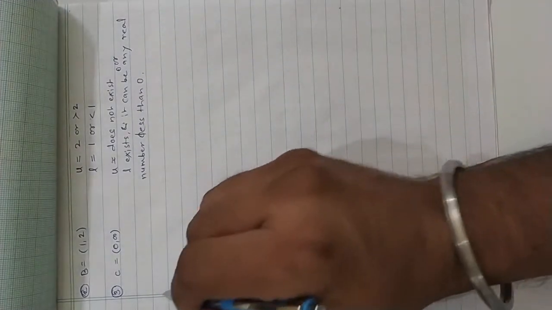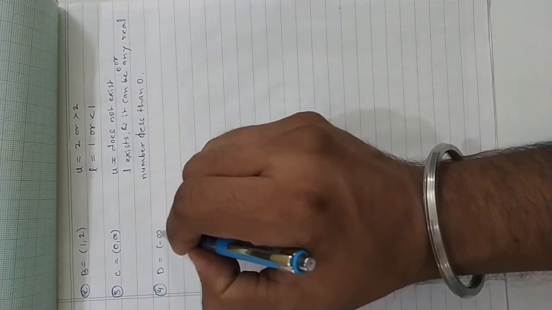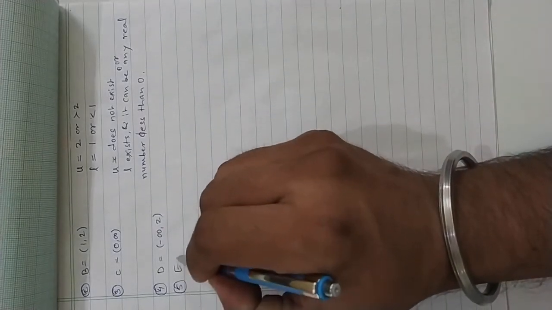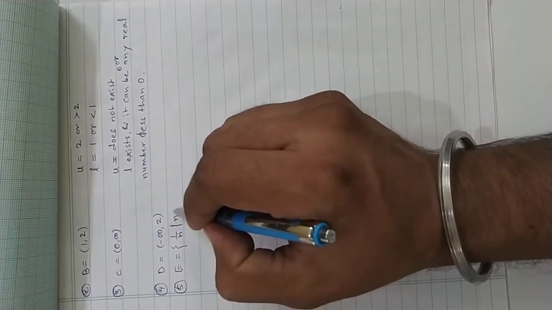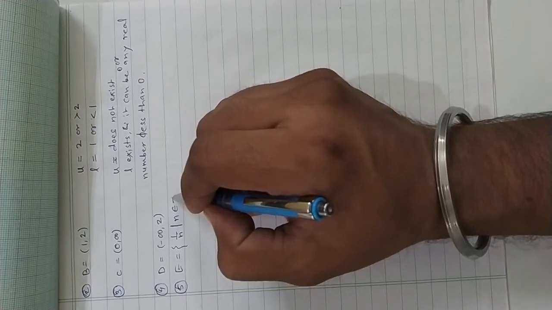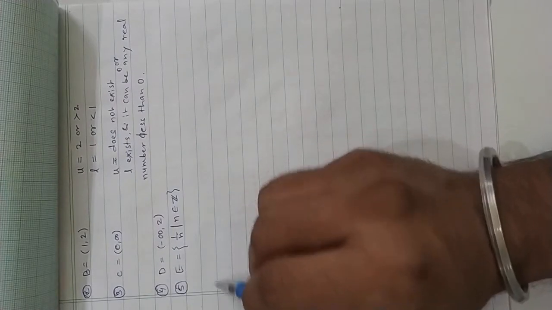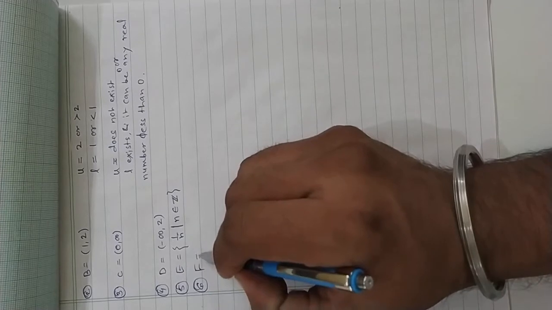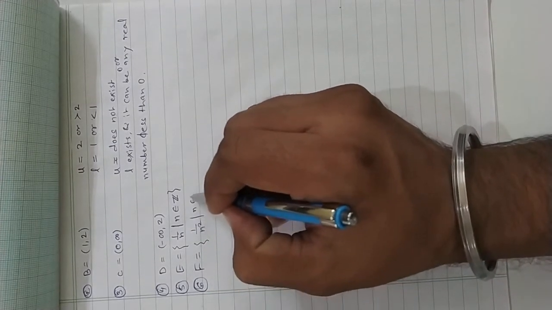Okay, so you can try for the set D equal to minus infinity to 2. The next set you can try is the set of 1/n such that n is an integer. Then you can try for the set of 1/n² such that n is a natural number.